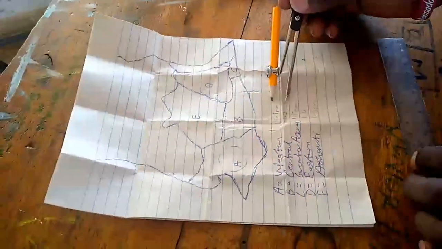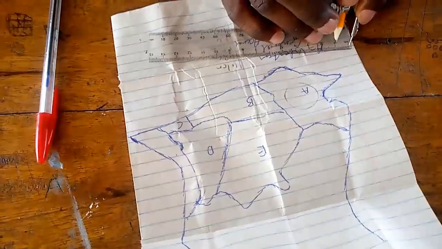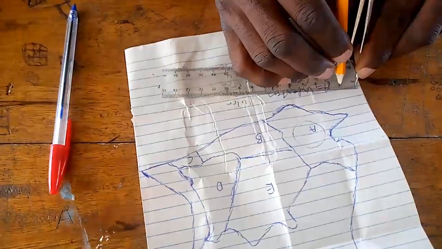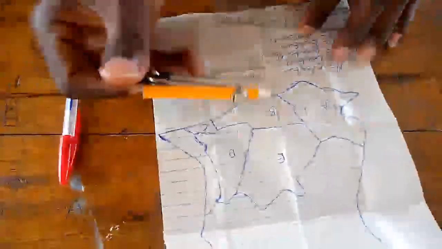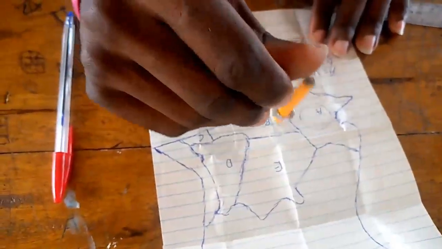Then you move to the next one, which was Central, 1.2. The same step, place it on 0. Then you open to the 1.2 mark. As you can see here, 1.2. And then B is Central, so that you try to find the middle.